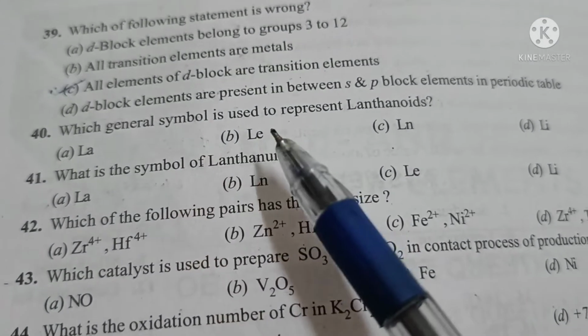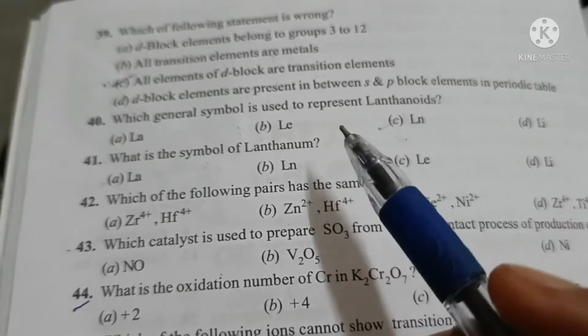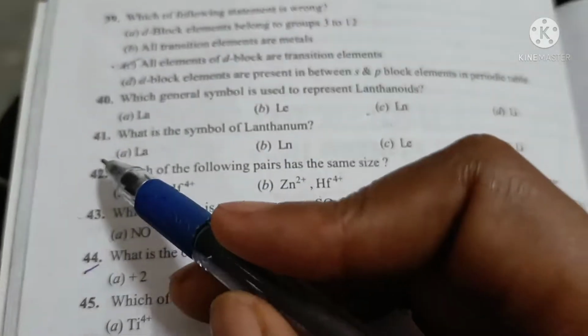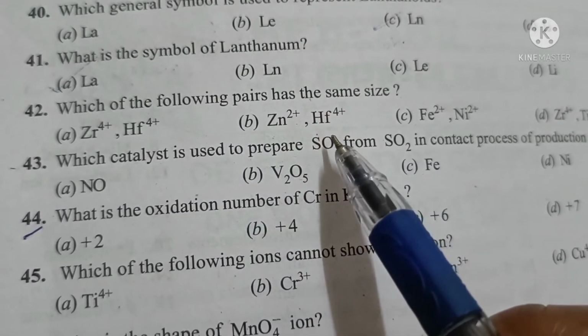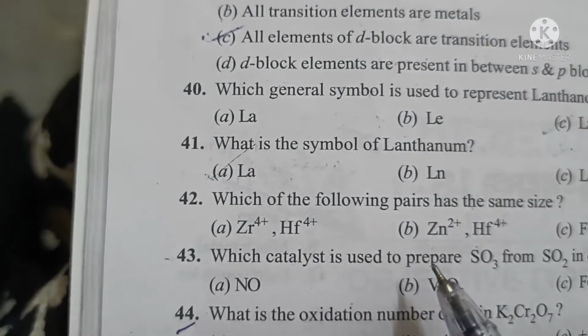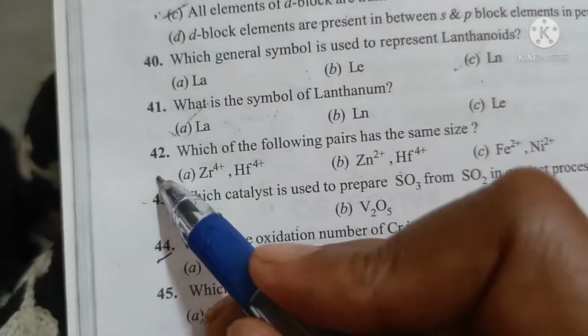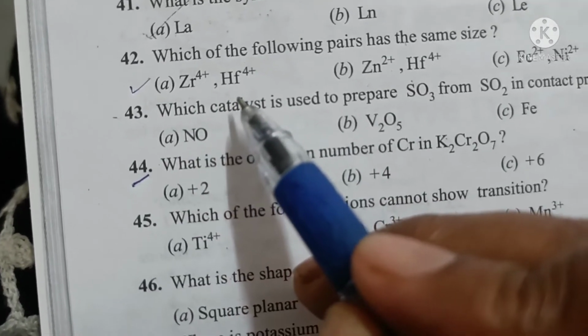Which general symbol is used to represent lanthanoids? It's Ln. Then what is the symbol of lanthanum? It's La. Then which of the following pairs has the same size? Option A is the correct answer. Zirconium 4 positive and hafnium 4 positive have the same size.